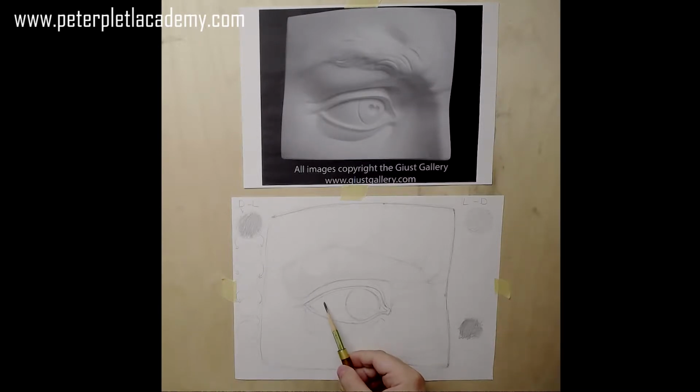Right, we will have a nice shadow line here also.